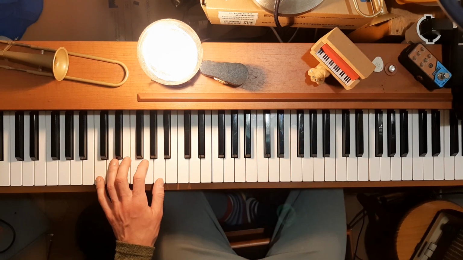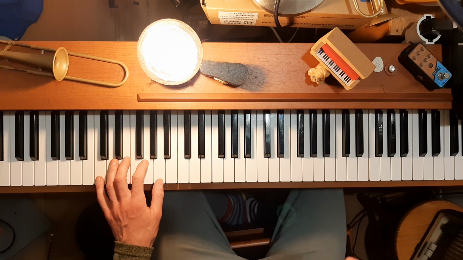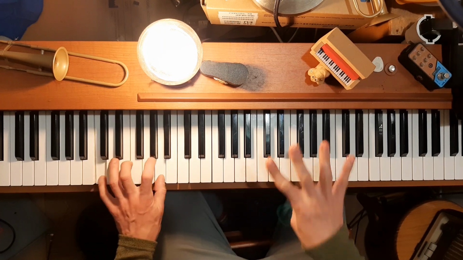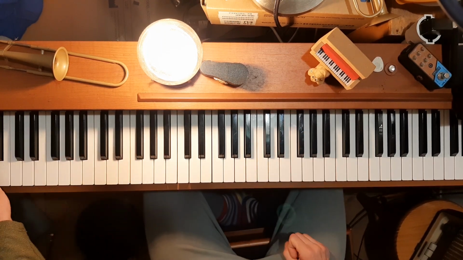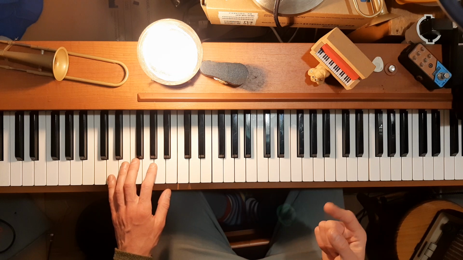But also I played putting that metronome only to the 2 and 4, like this. Let me show you. That metronome is to 2 and to 4.